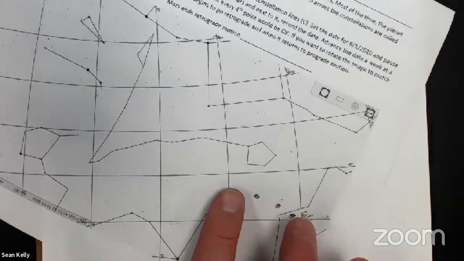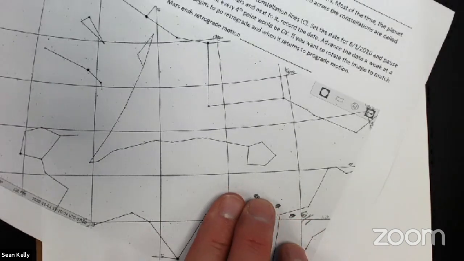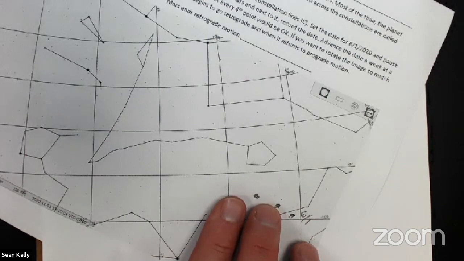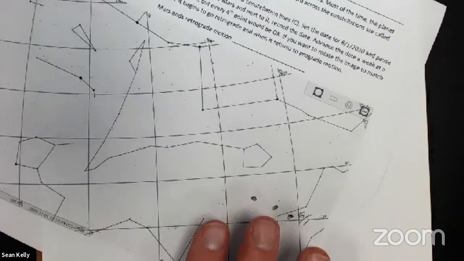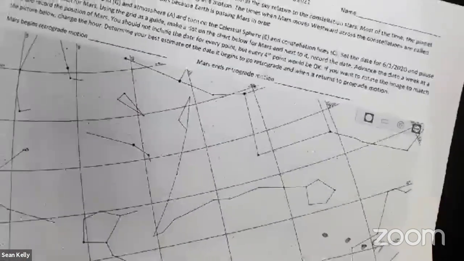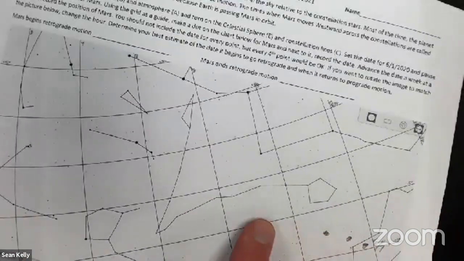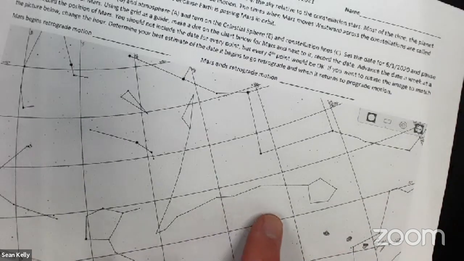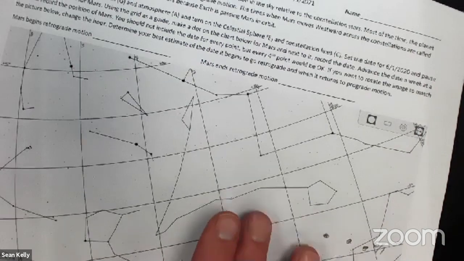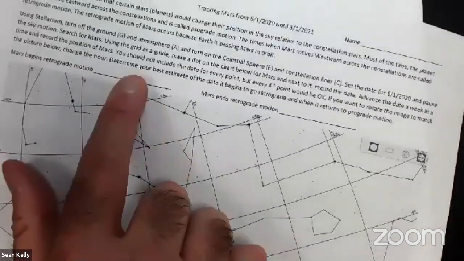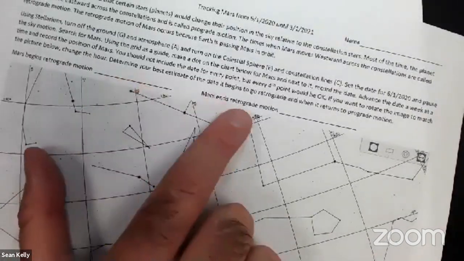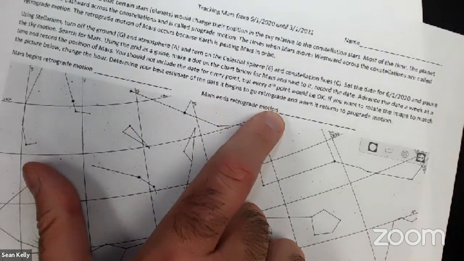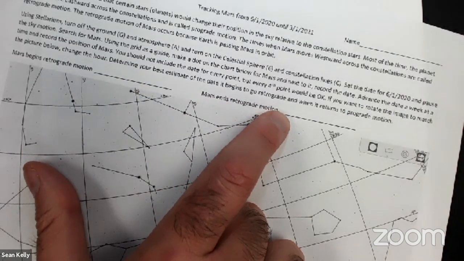Now, every few dots, maybe every 4 dots, you should date it just so that you have a nice record of how the date is changing. Okay. And that's basically it. You're going to follow Mars, and you're going to see that it's normally going this way, which is called the prograde direction. And then sometimes it goes backwards, and that is called retrograde. So be sure to note the date that it begins to go retrograde and the date that it goes back to prograde motion when it ends the retrograde motion.